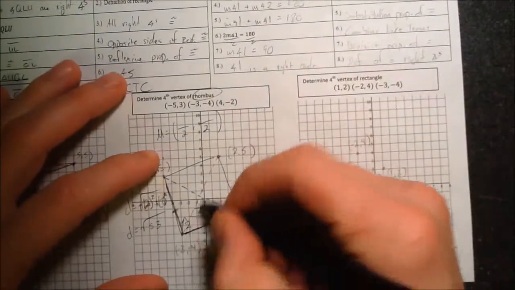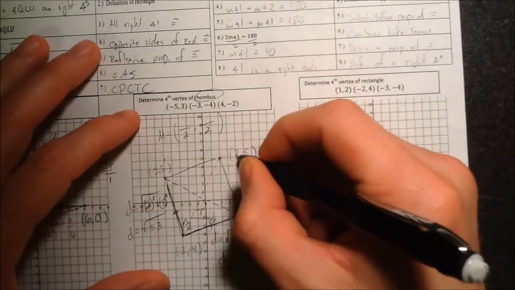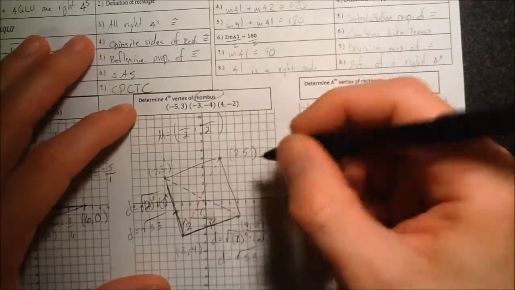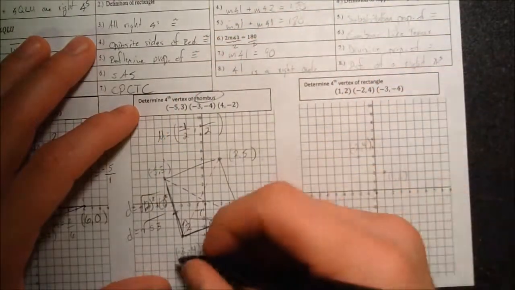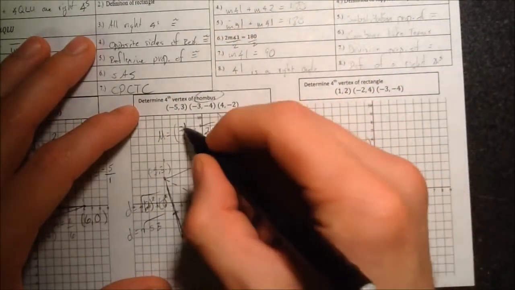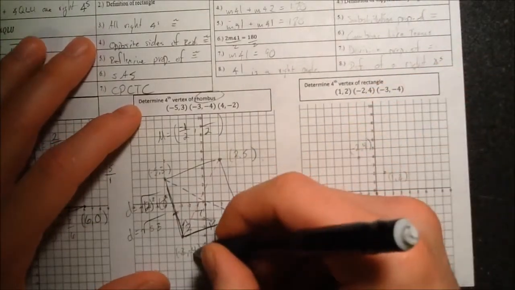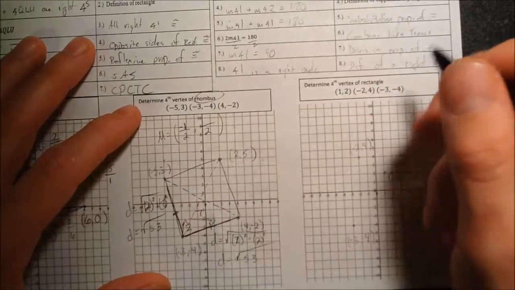I'm going to do the one in red ink first. My two x values are a -3 and a +2. So the sum of those is a -1. So -3 plus 2 gives me that -1. And then I'm going to look at my y values. It goes from -4 to a +5.